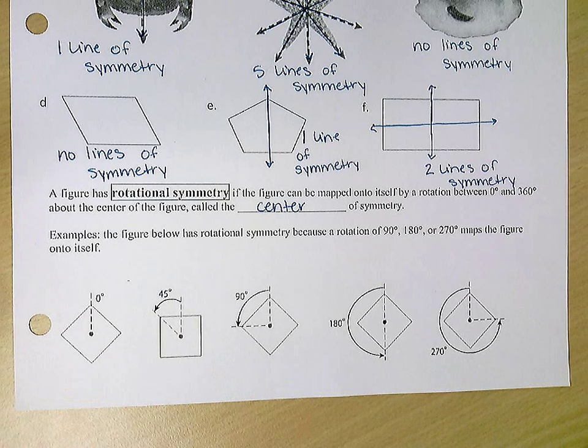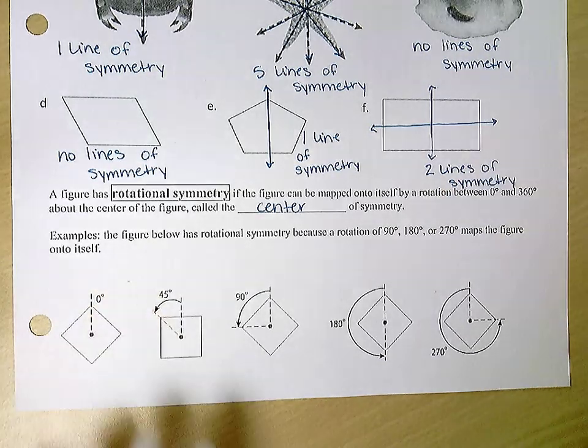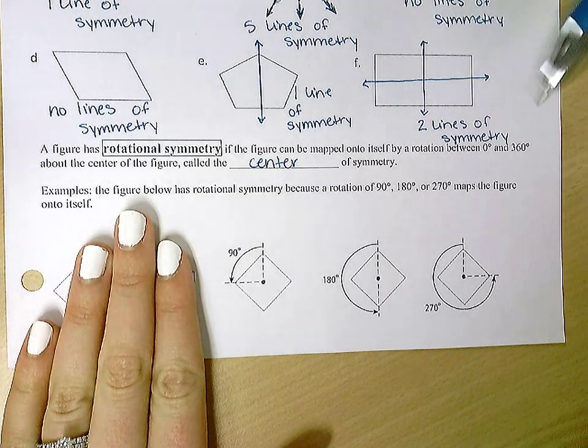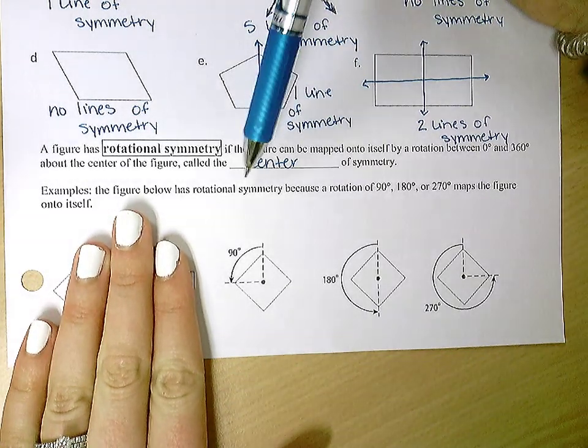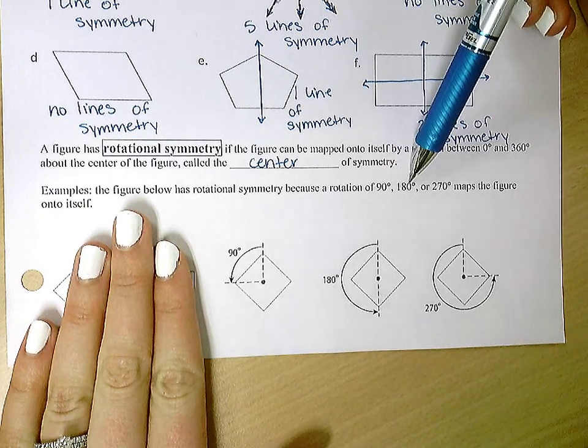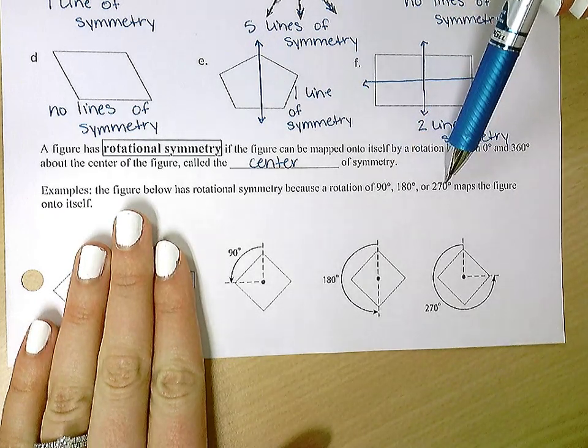Okay, so we're taking our figure, we have this center point, and we're rotating around that center point and seeing if our figure matches up to itself. Okay, so in a square, in this example below here, we're going to ignore 0 degrees and 45 degrees. Okay, your square has a rotational symmetry of 90 degrees, 180 degrees, and 270 degrees.